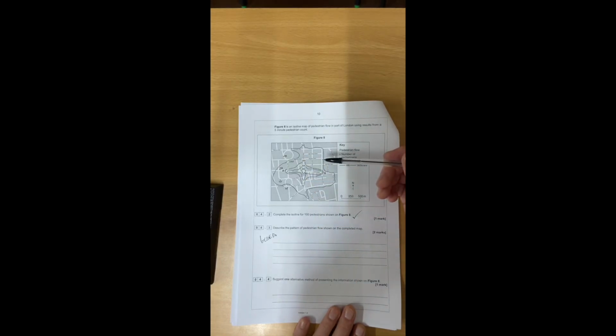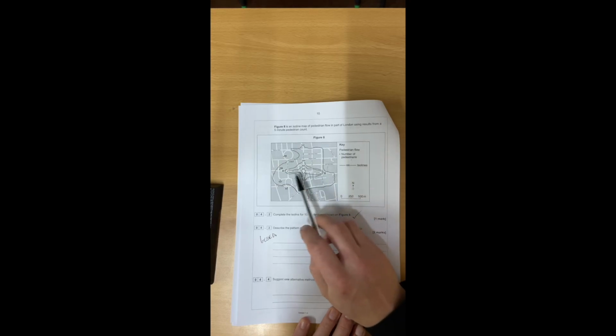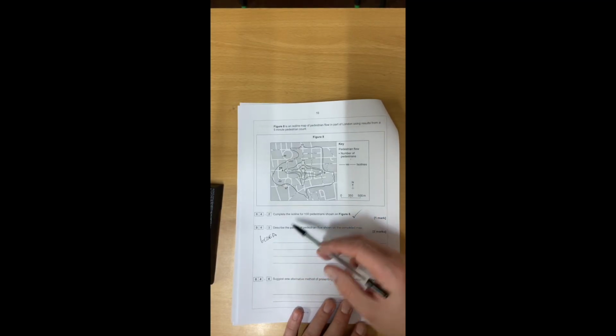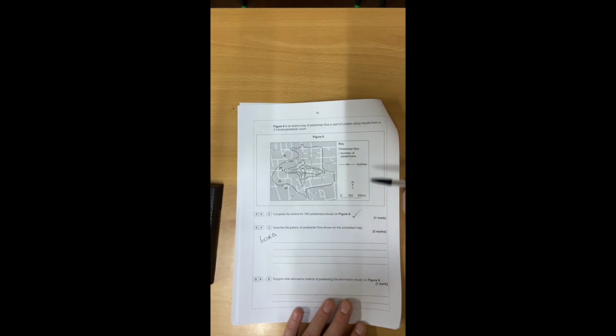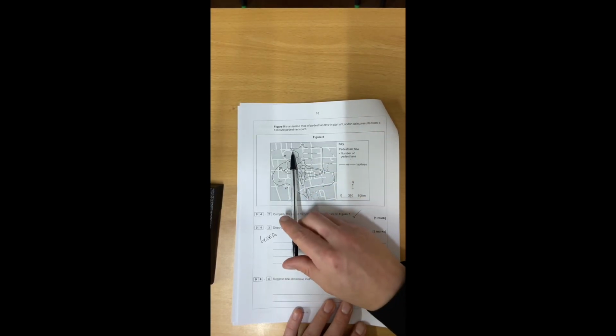Or you could potentially say another anomaly is south of Oxford Circus because it extends further south. Oxford Street's where they do all the shopping. Why is that? You don't need to know, you're just doing GCSE A. So general comment, most Oxford Circus. Specific example, 400 pedestrians. Anomaly, Cavendish Place, northwest of the map.